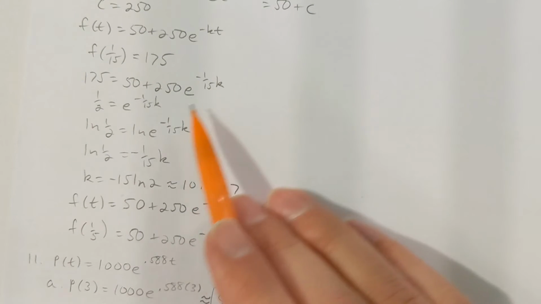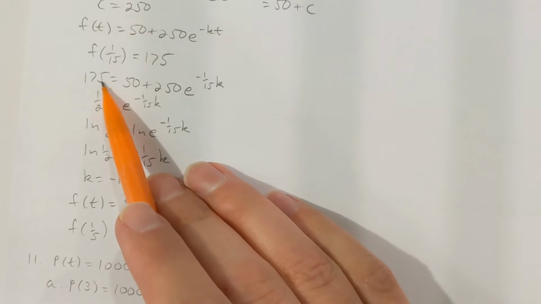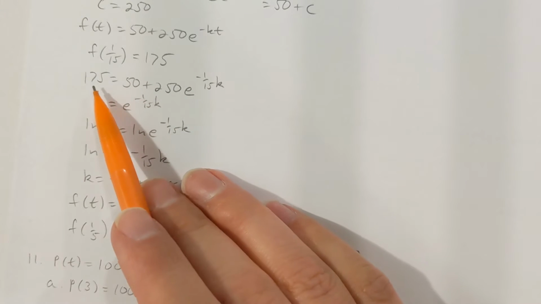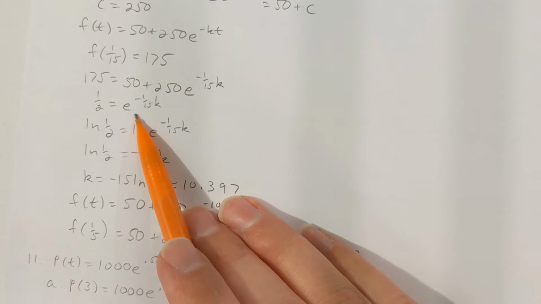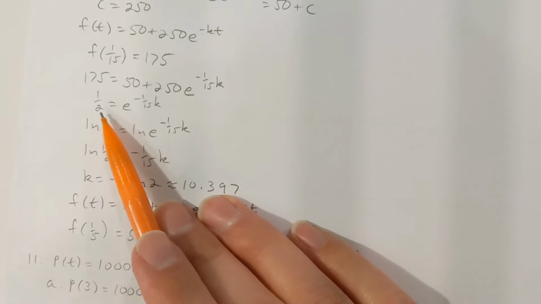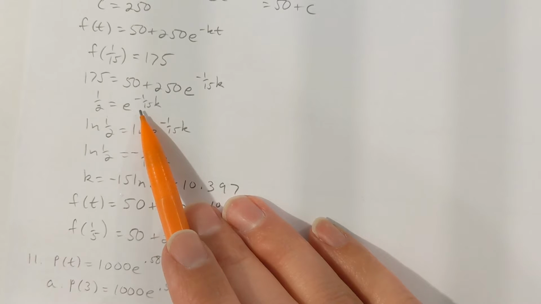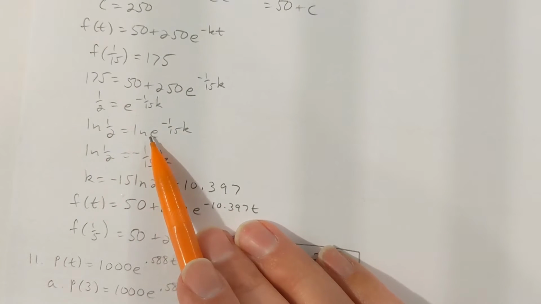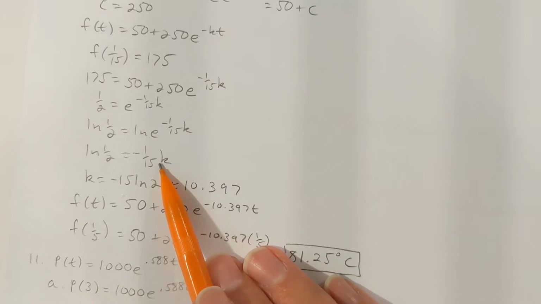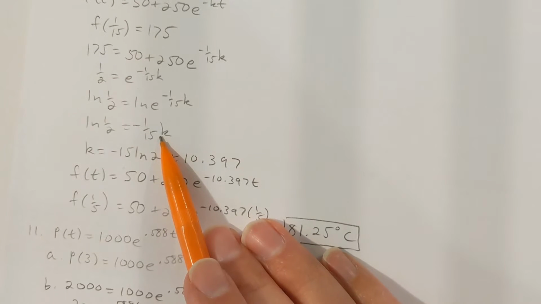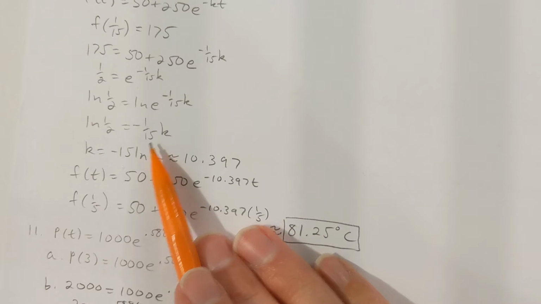All right. If we subtract 50 and divide by 250, 125 divided by 250 is 1/2. And now the bases are not going to match up nicely there, so I'll want to take the ln of both sides. That will allow me to bring the power in front of the logarithm on the right. So on the right, you're going to have negative 1/15 K times the ln of e. The ln of e is 1. And then to get K all alone, you're going to multiply both sides by negative 15.